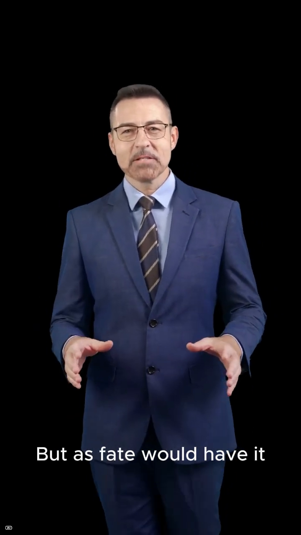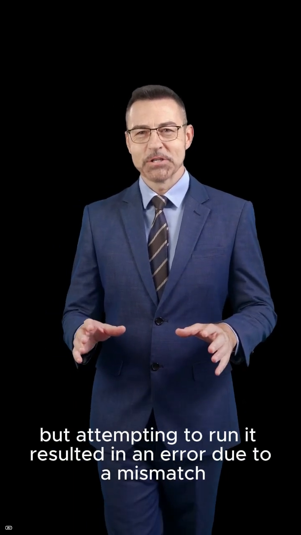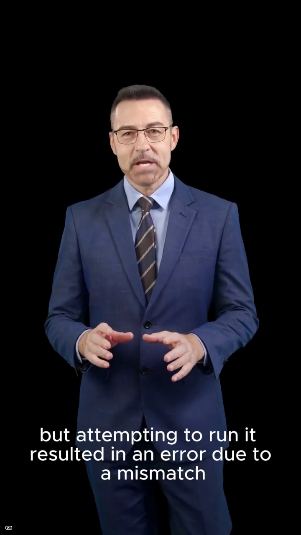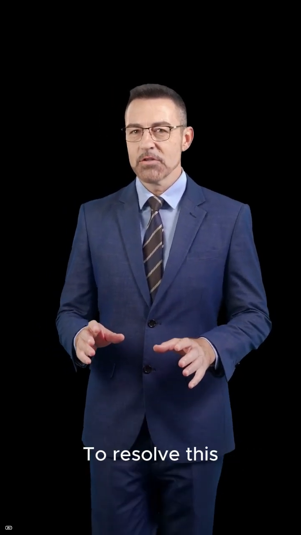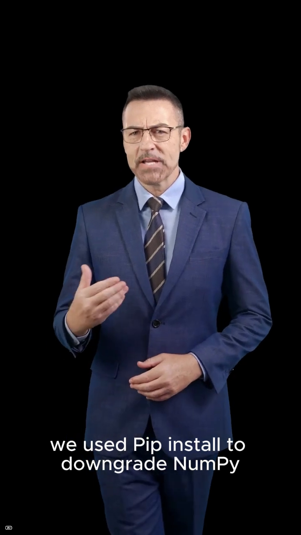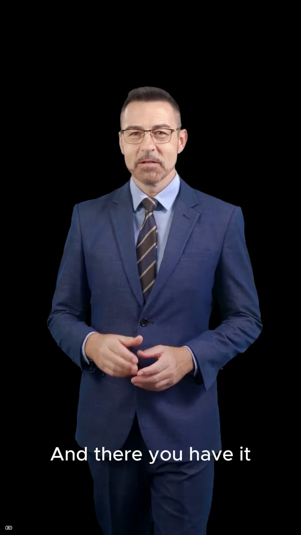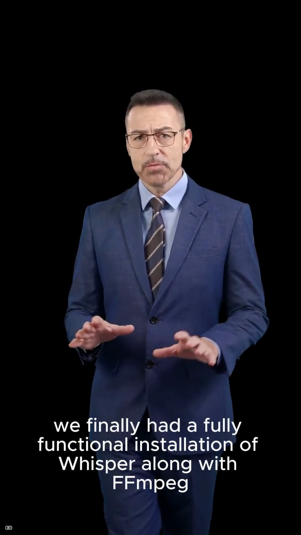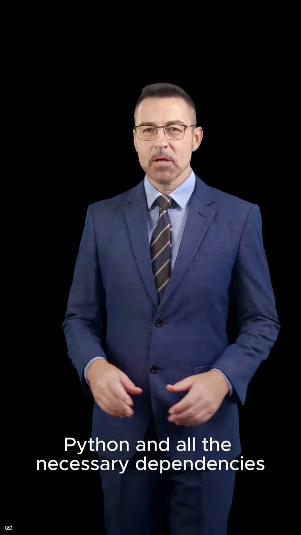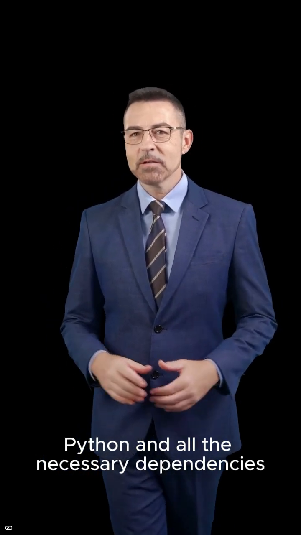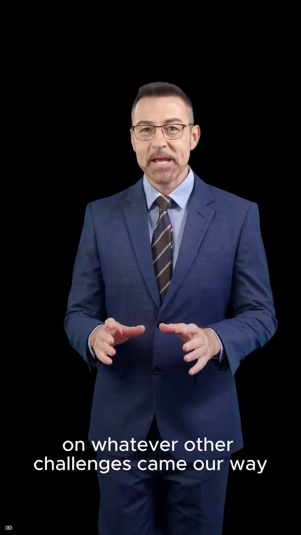But as fate would have it, we ran into yet another issue. This time Whisper was installed, but attempting to run it resulted in an error due to a mismatch between the installed version of NumPy and the version required by Whisper. To resolve this, we used pip install to downgrade NumPy to a version that was compatible with Whisper. And there you have it. After overcoming numerous hurdles, we finally had a fully functional installation of Whisper, along with FFmpeg, Python, and all the necessary dependencies. We were ready to transcribe our audio files and embark on whatever other challenges came our way.